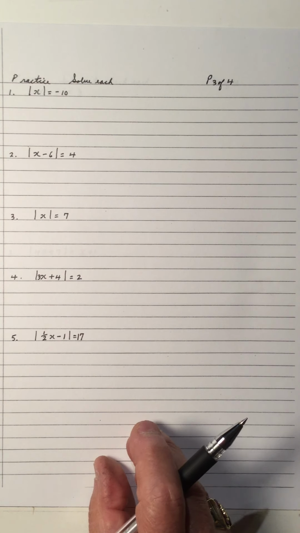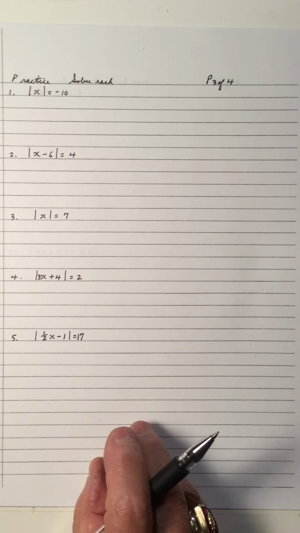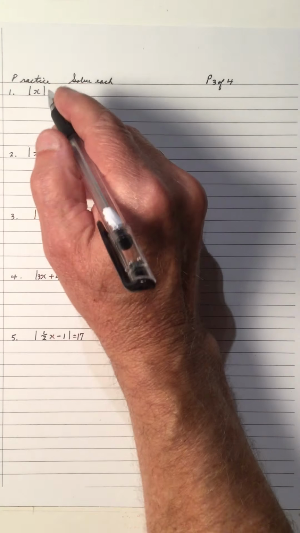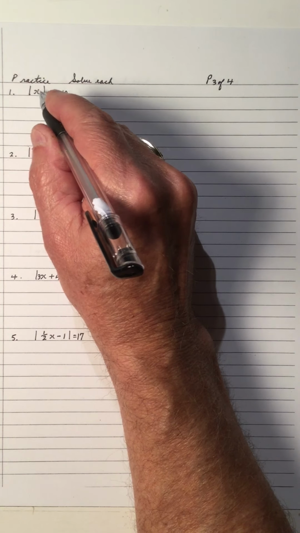Now we've got some practice. Pause and work these out. When you get them done, press play. Number 1: the absolute value of x is negative 10. There's no solution. Impossible. The absolute value is always positive.